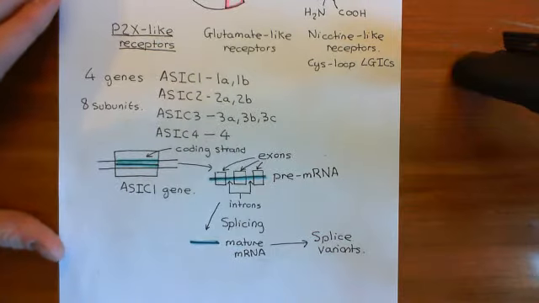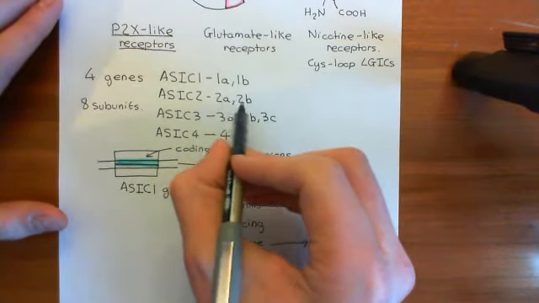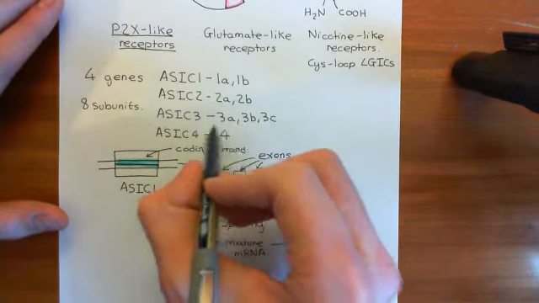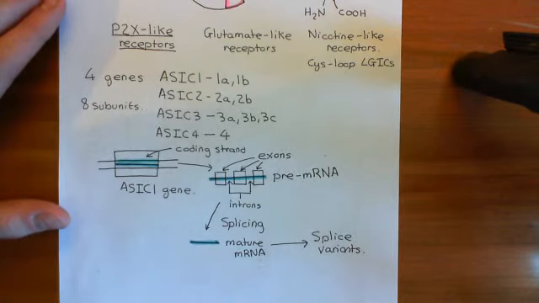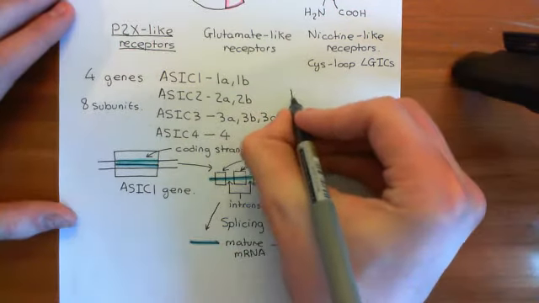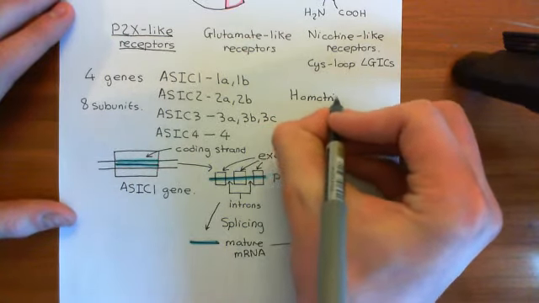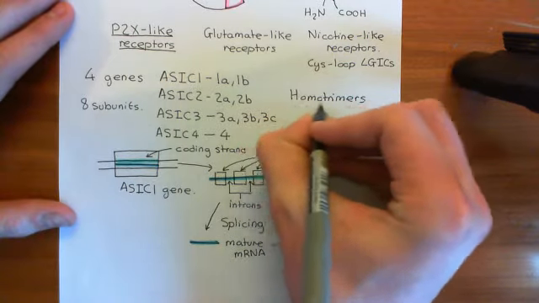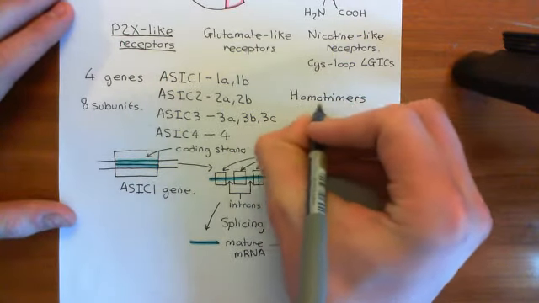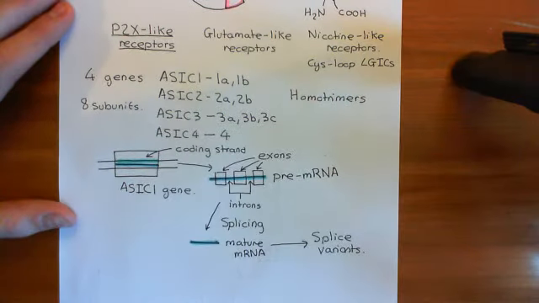Okay, right. So now what we can do is combine these different subunits together to make trimers, and then it's the same problem as we had with the P2X receptors. We can make homotrimers, where you combine 3 identical subunits together to make a trimer made up of 3 of the same subunits, and that will be called an ASIC homotrimer of whichever splice variant you produce.